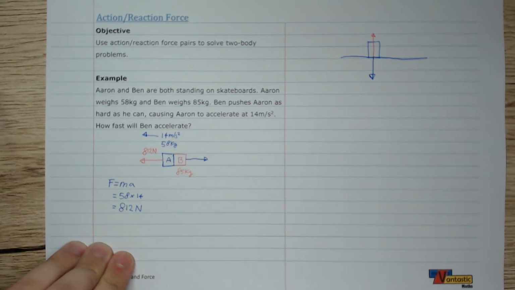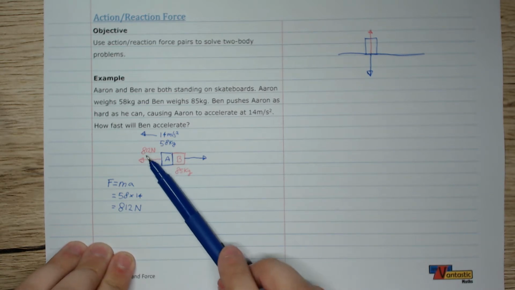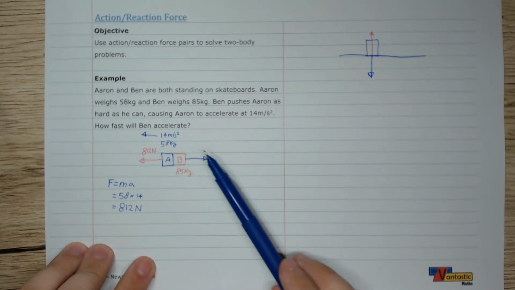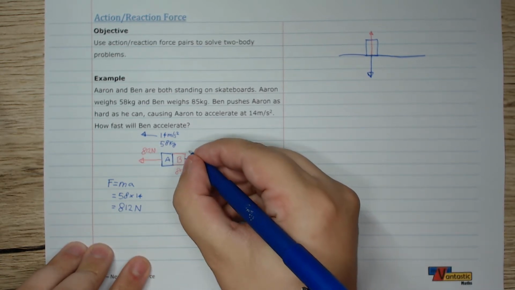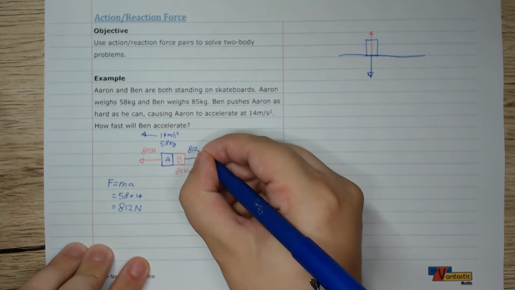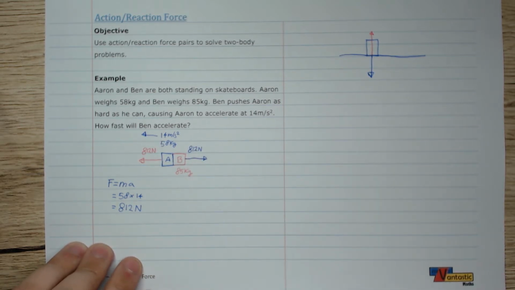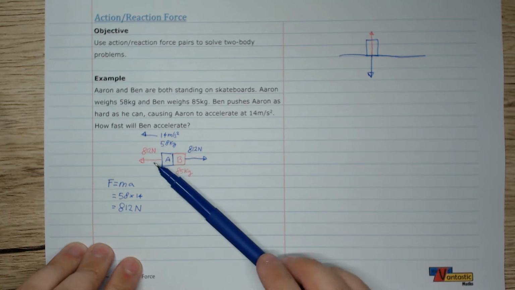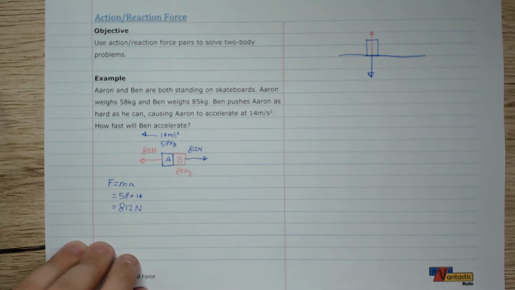And here's the trick. If this force is 812 newtons, then the reaction force has to be exactly the same, just acting in the opposite direction. So the force acting on Ben has to be 812 newtons as well.